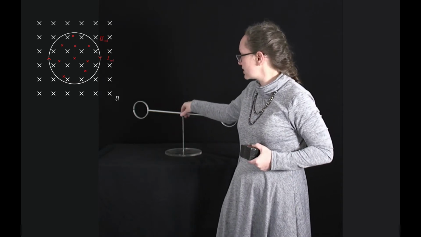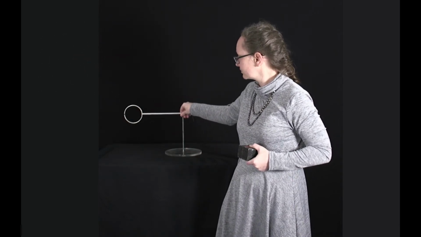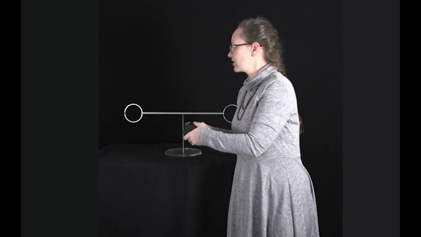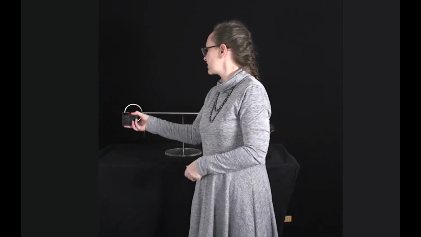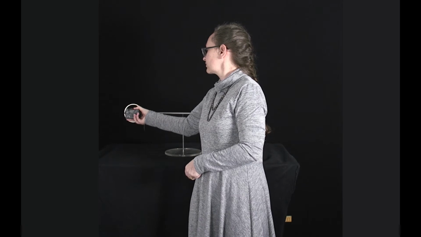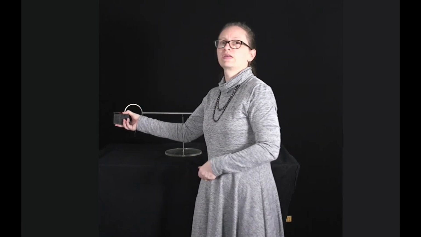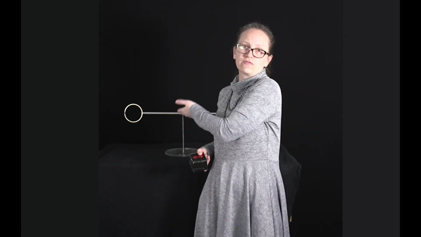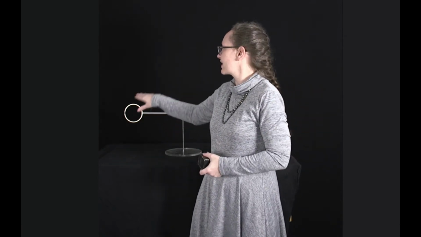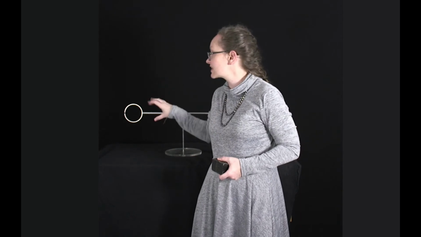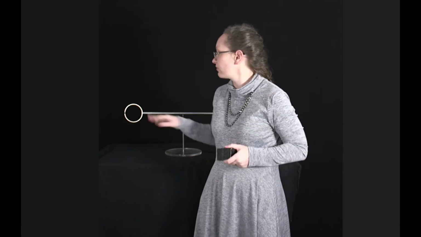Now with the slit, let's have a look at what happens as I move the magnet towards and away from it. You can see in this case the loop does not move. This is because we can't get a current flowing all the way around the loop, and so we're not getting an induced magnetic field in this case, and so there is no force on the loop as I move the magnet towards or away from the loop.